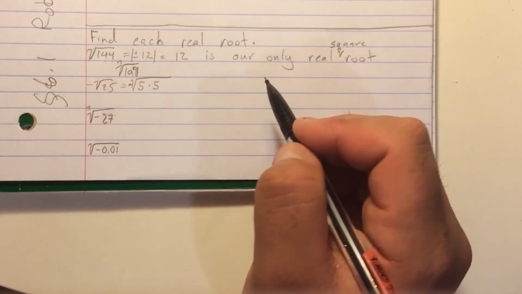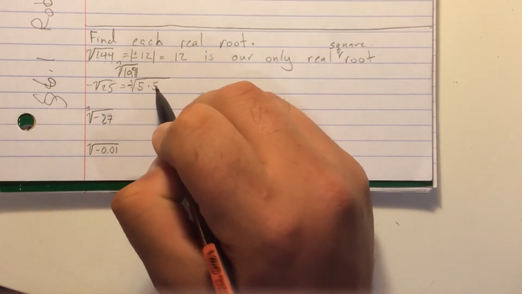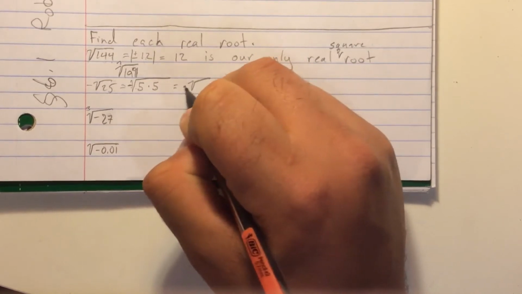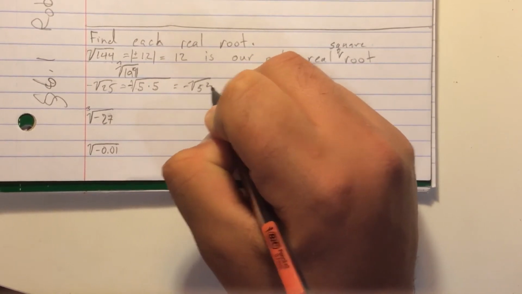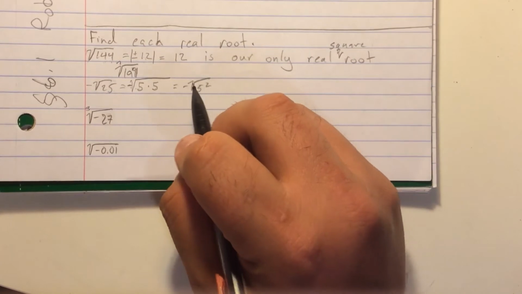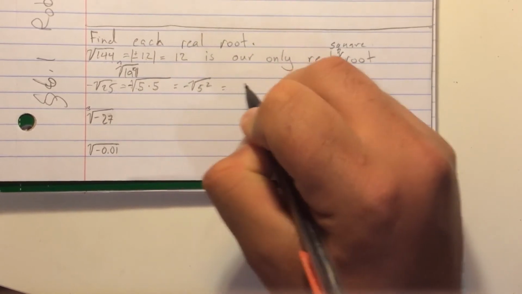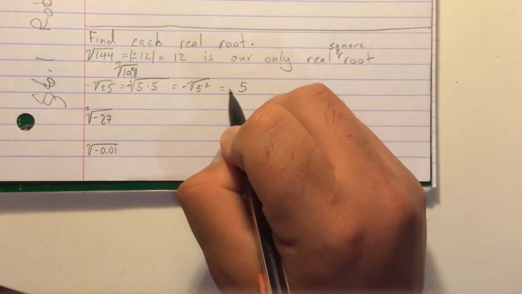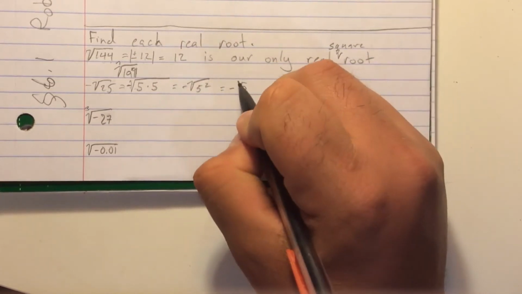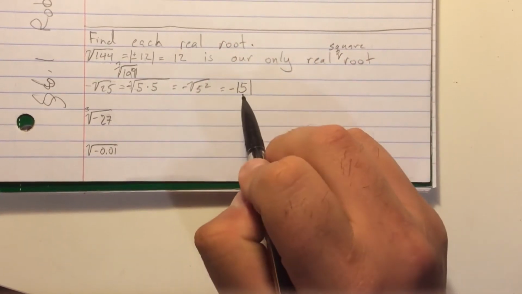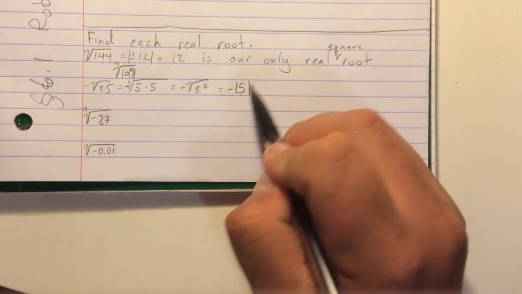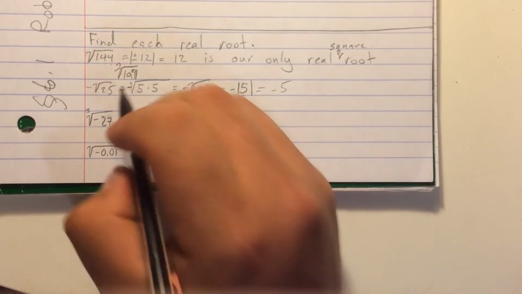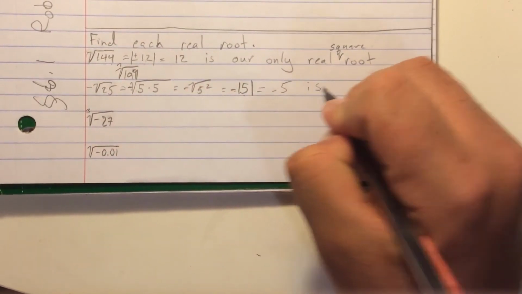So this ends up being the negative square root of 5 squared, and we know that these reduce, so we're left with our real root of 5. But we have to carry the negative over, because the absolute value is 5, and with the negative in front that gives us negative 5.